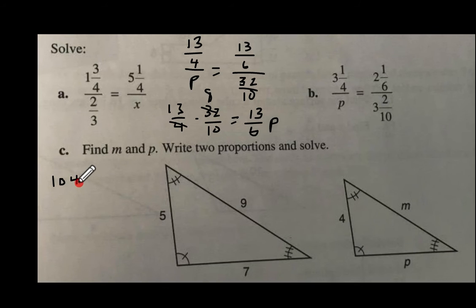Oh, I think this reduces a little bit more. All right, hold on. We can take this down. Missed this here. So we can take 2 into 8, so it's going to be 4. 2 into 10 is going to be 5. So we're going to take 13 times 4, and we get 52 over 5 equals 13 sixths p.